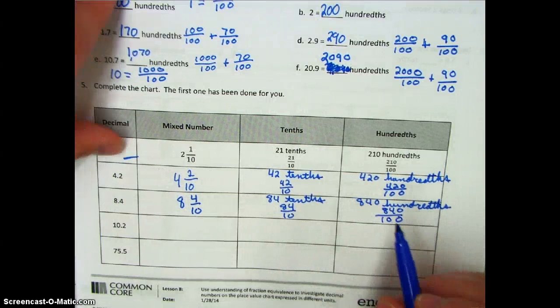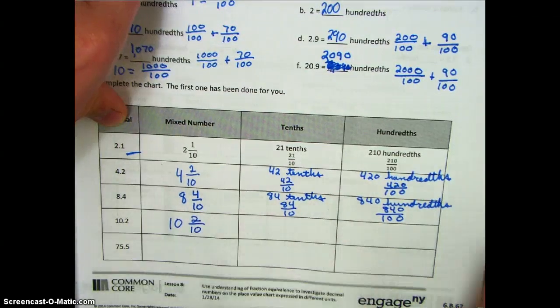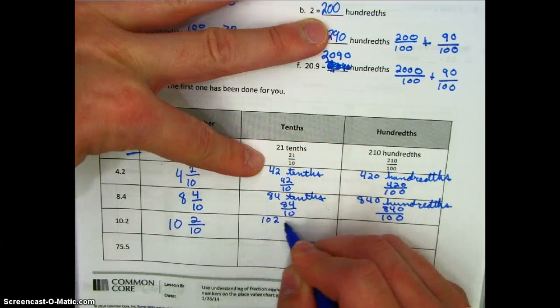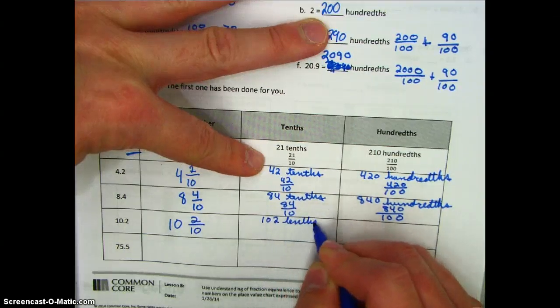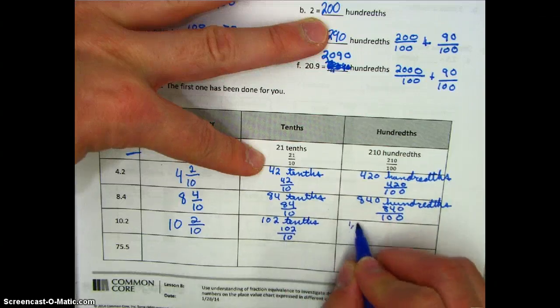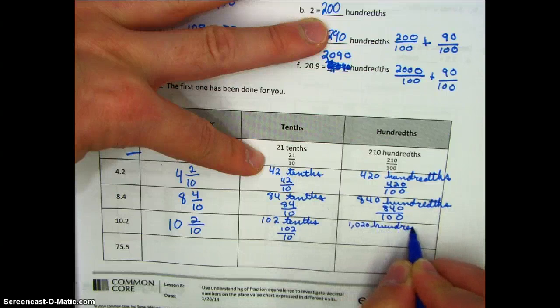And then moving on to the next one, we have 10 and 2 tenths, which is 102 tenths. And then 1,020 hundredths. To try to write small here to get it all in.